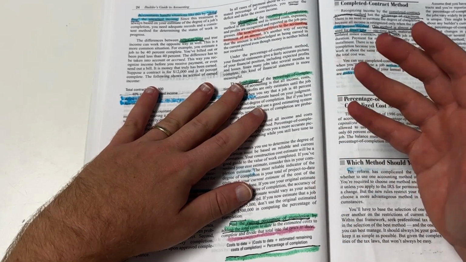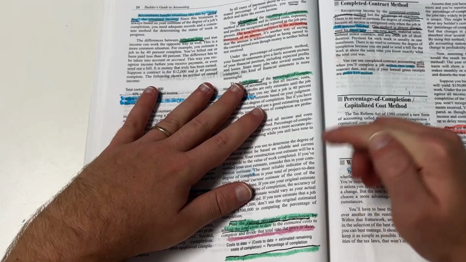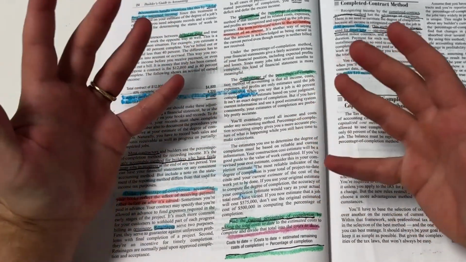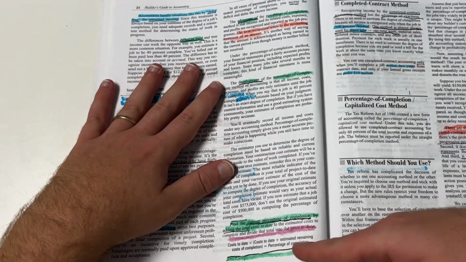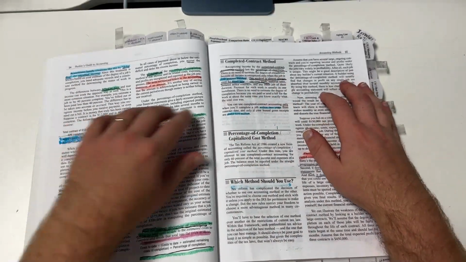They'll make you do math to actually get the cost to date and estimated remaining cost of completion. That's what I go over in my course. I show you examples of what questions they could give you on the test regarding percentage of completion, and I show you how to do the math to get the percentage of completion.